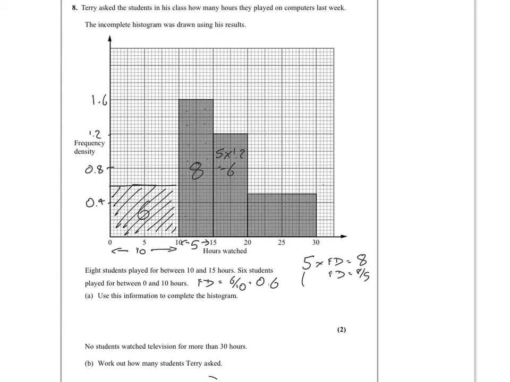Now that's all right for one like this, but there's a slightly more complicated one like this, so it's probably easier to do the scales. This is 10 wide by 0.4. And then what's it going up in? Well, let's just check what it's going up in here. That must be 0.2. So in there is 0.1. So in there is 0.5. So it's 0.5. So this is 5. So how many students did Terry ask? Well, he asked 6 plus 8 plus 6 plus 5.